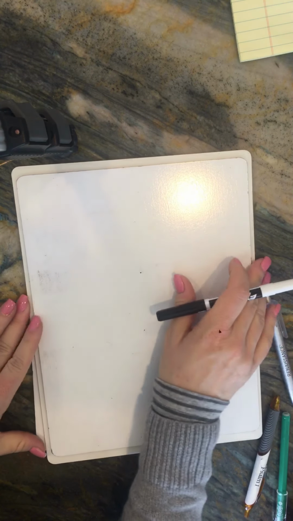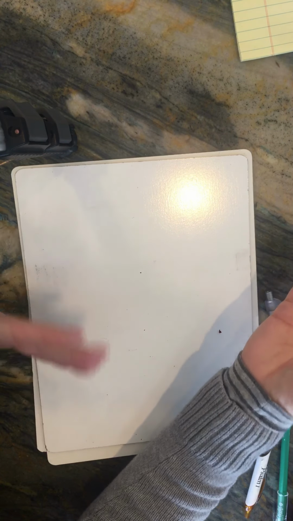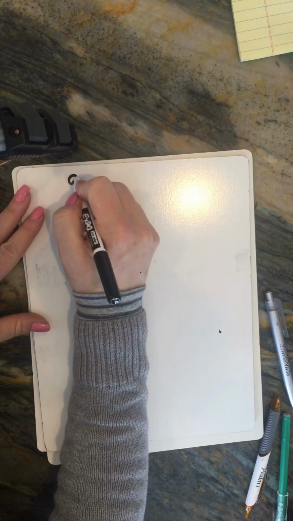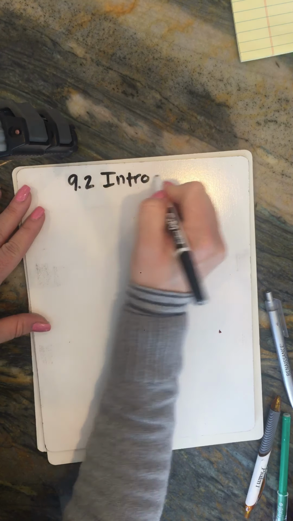All right, now section 9.2. So we're going to talk about circles. We're actually going to chapter 10, but first we're going to introduce with section 9.2. So this is just a little intro to circles.